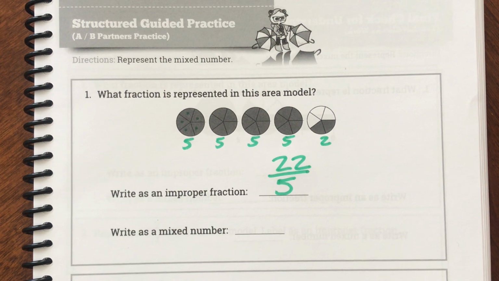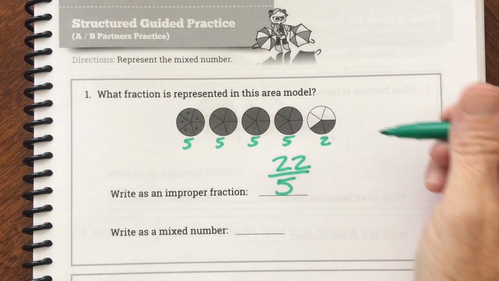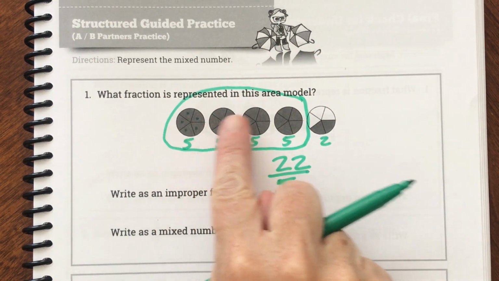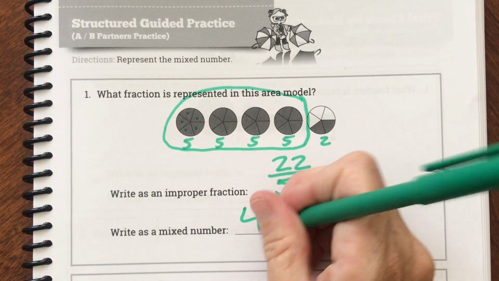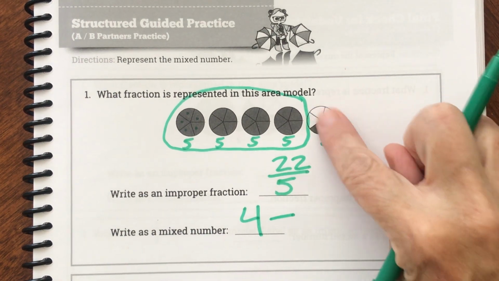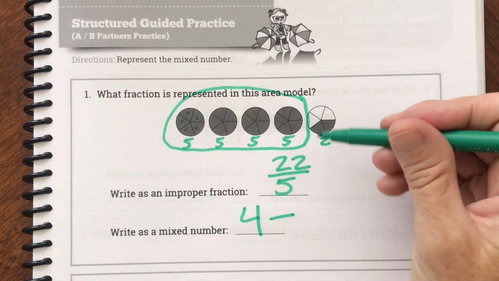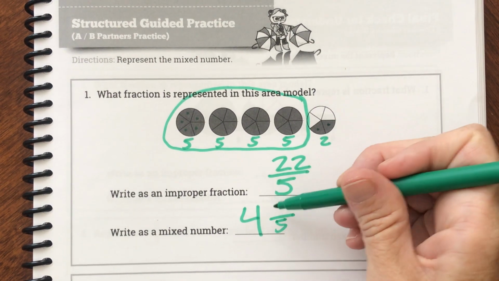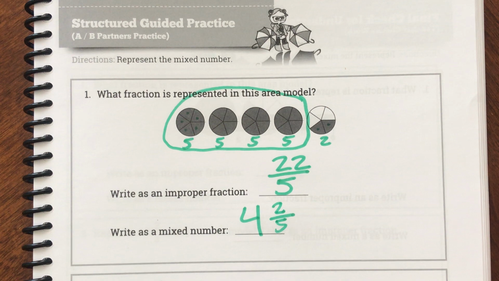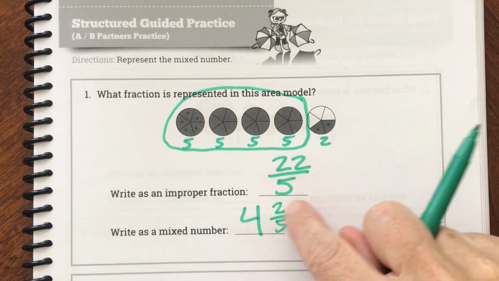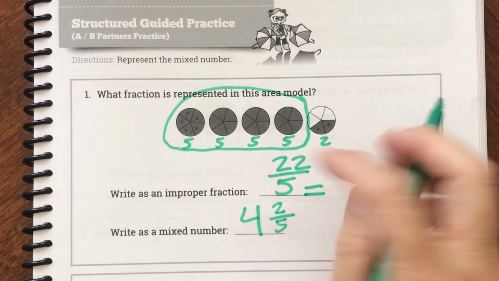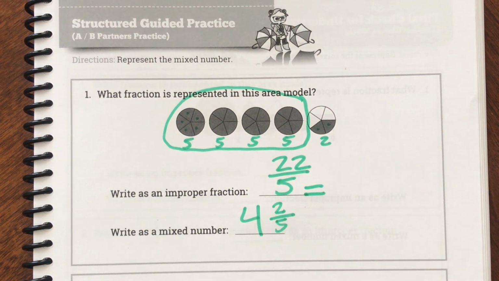Okay, as a mixed number, what do I have? Well, how many wholes do we have? We have all those wholes. So we have 1, 2, 3, 4 wholes. And then this one is not whole. This one was cut into 5 parts, which is our denominator, and we have 1, 2 of the 5 parts. So as a mixed number, it's 4 2/5. But what's important to know about these is they're equivalent or equal. They're the same, they're just written differently.